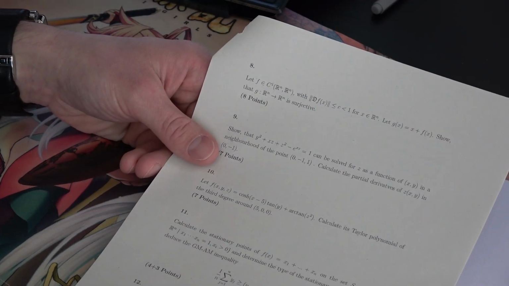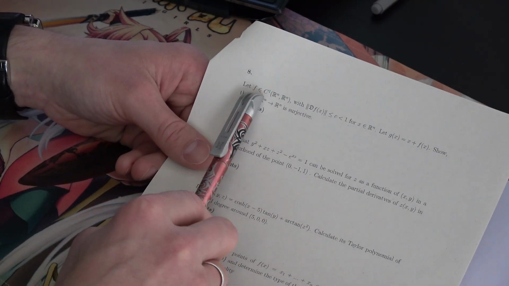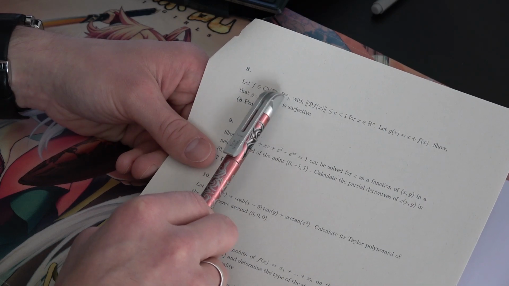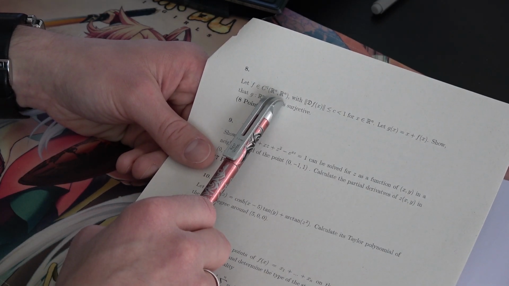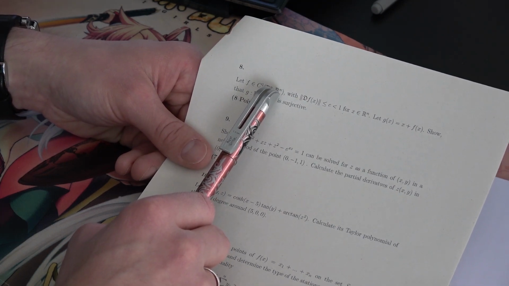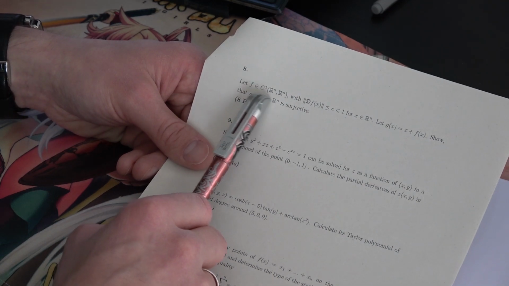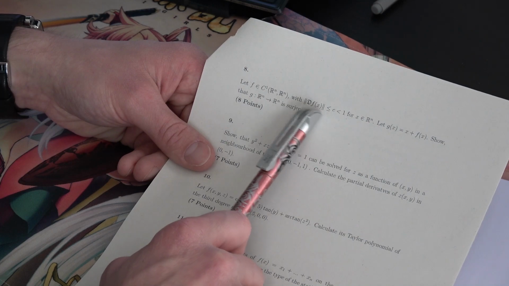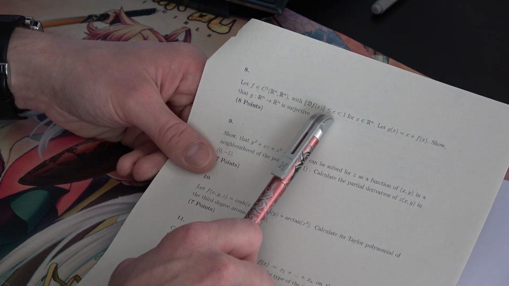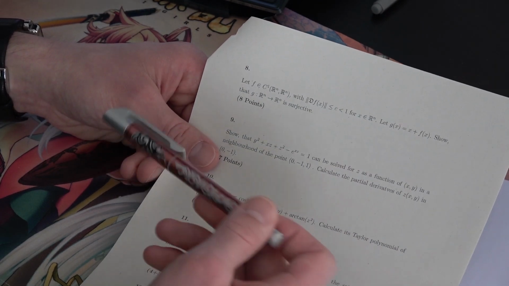Now we have an interesting exercise, which I find to be quite attractive. We have some function f out of the space C1 from Rn to Rn. So this is the space of functions which are continuous and differentiable, and where the differentiation is also continuous. And we have a norm induced on here. So the norm of the derivative of f is bounded by some c which is less than 1 for all those x out of Rn.